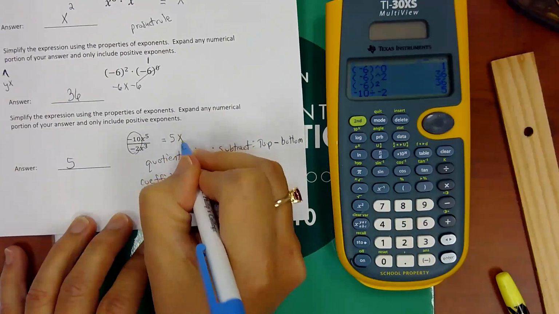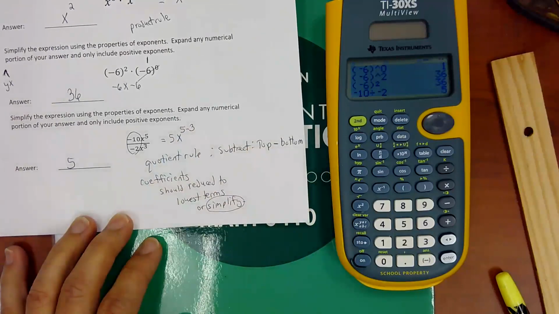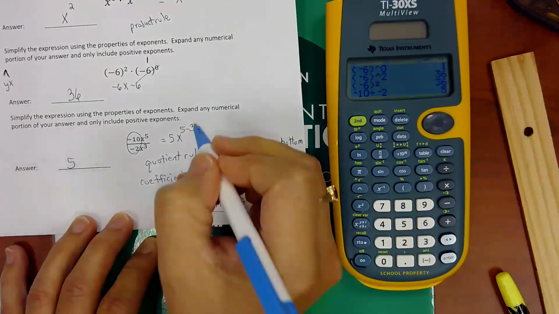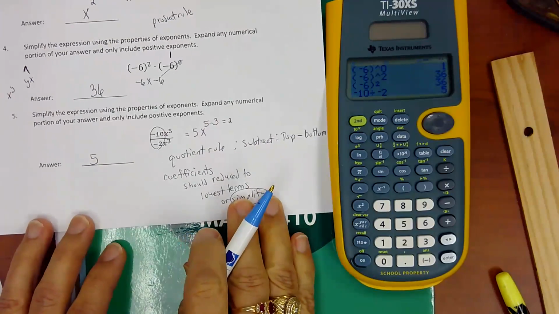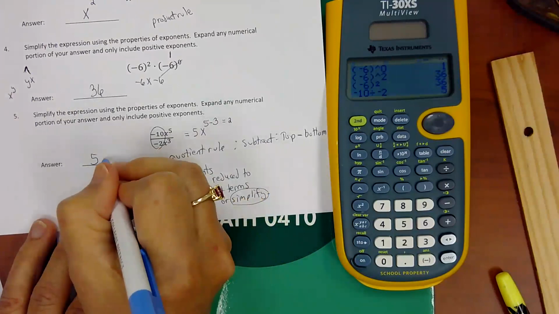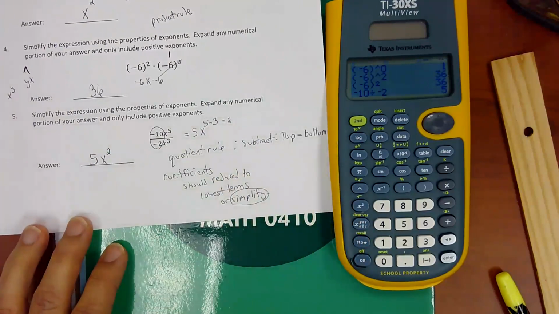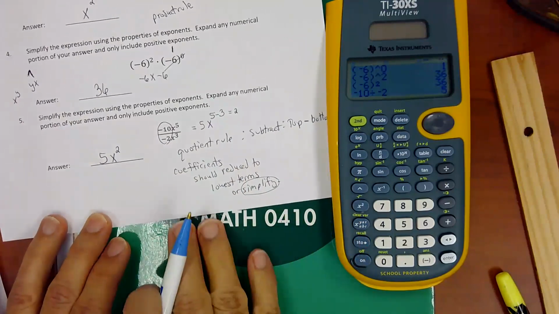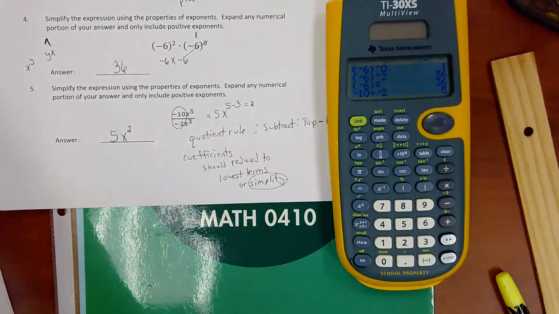You have to keep your base, and then you're doing 5 minus 3, because it's top minus bottom. And 5 minus 3 is 2. And so this would be 5 and then x to the second power. Okay, next page.